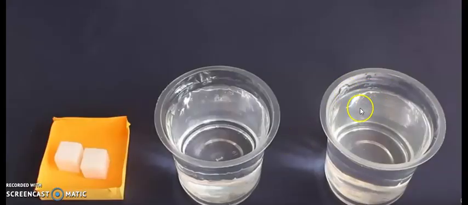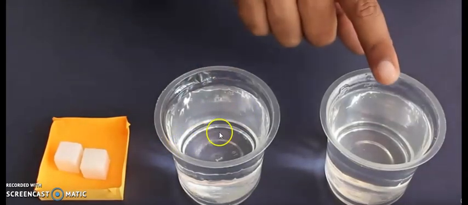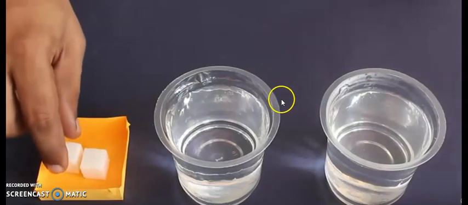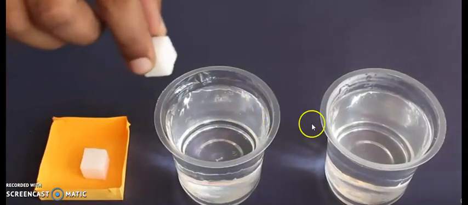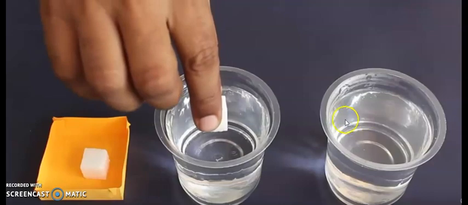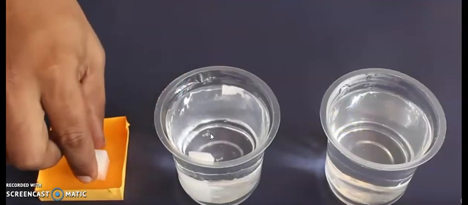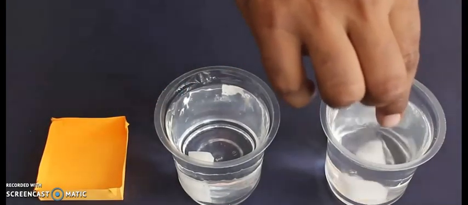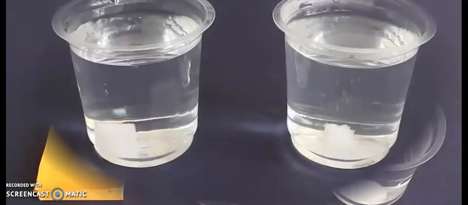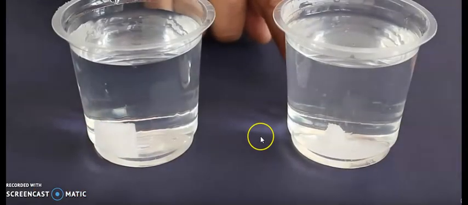Okay guys, in this experiment we need 2 cups of water, one with hot water and one with cold water, and we need 2 cubes of sugar. Right now we will put in each cup of water 1 cube of sugar, and we will see how they dissolve inside the water.